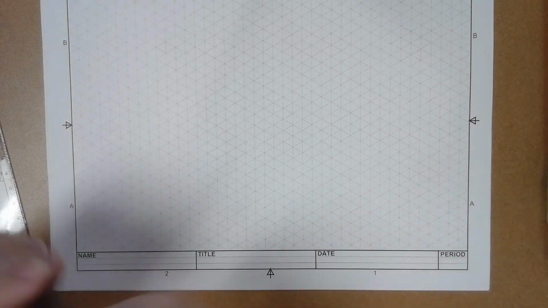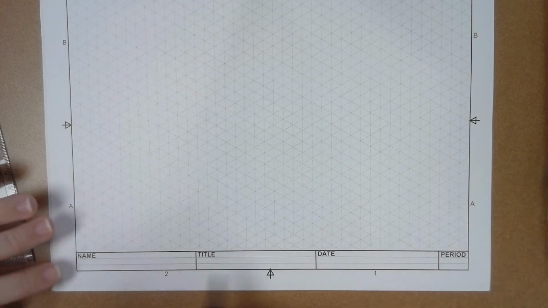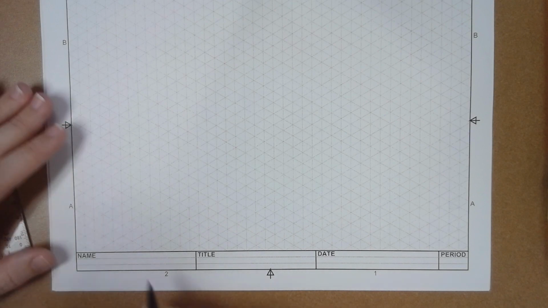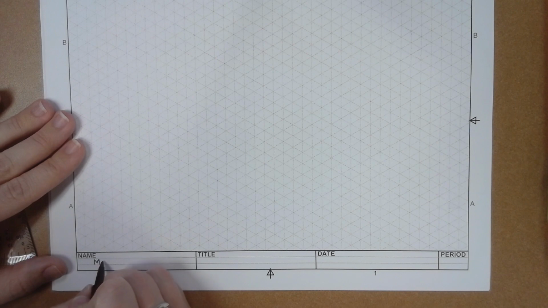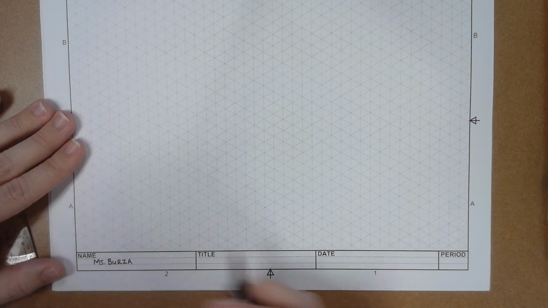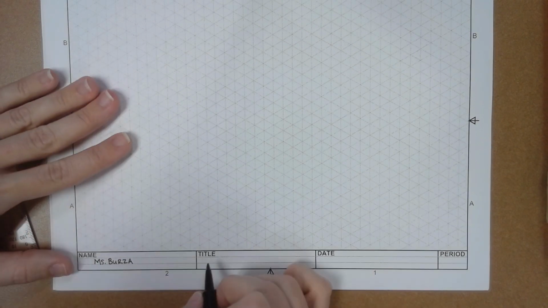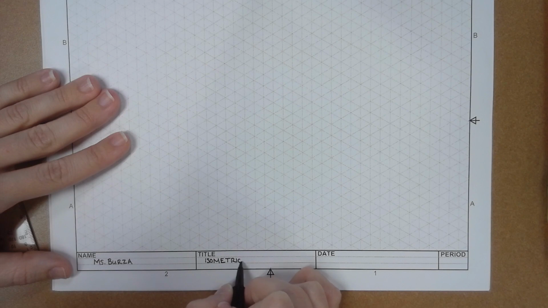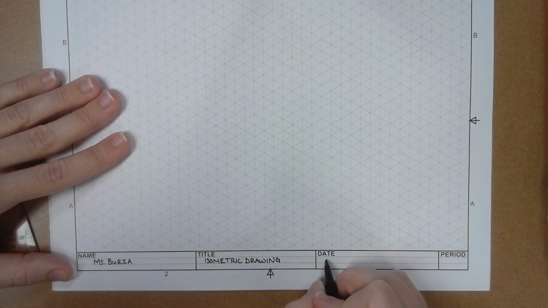So I'm going to take my pen and I'm going to fill out this title block, and at the bottom of your title block you have your name, your title, your date, and your period. I need everybody to fill those out. And remember, we're doing our notes in pen, so even though we're not taking them in our engineering notebook right now, they are still notes. We are going to tape or glue this sheet of paper into our engineering notebooks. So we will eventually do that.